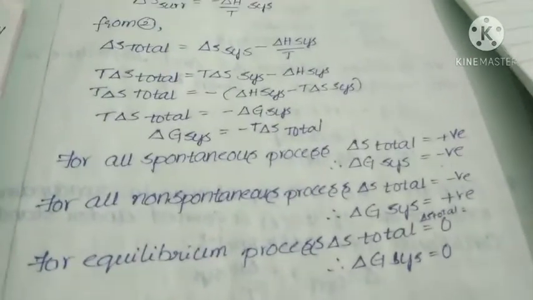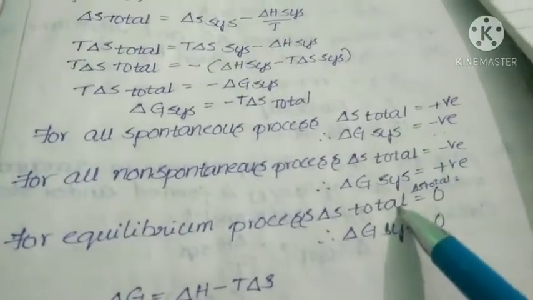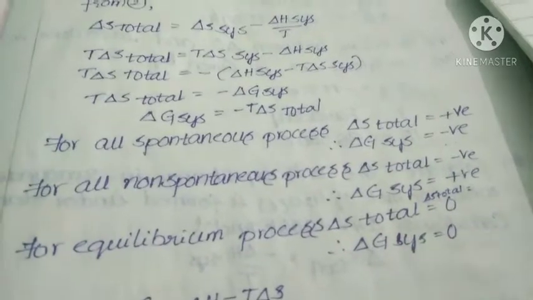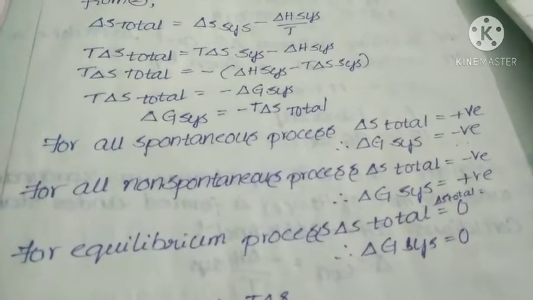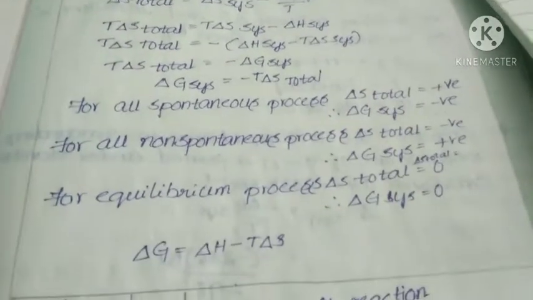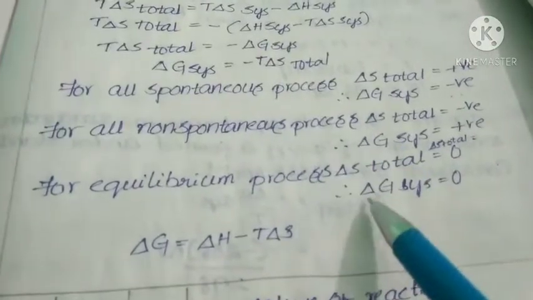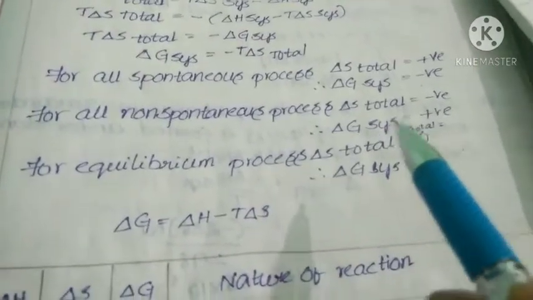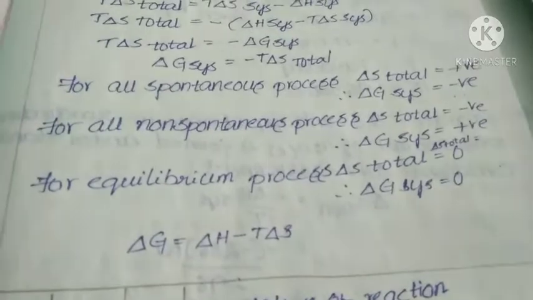So what is the point here? By using the delta G value, we can say whether the reaction is spontaneous, non-spontaneous, or at equilibrium. That is all about the criteria for spontaneity.